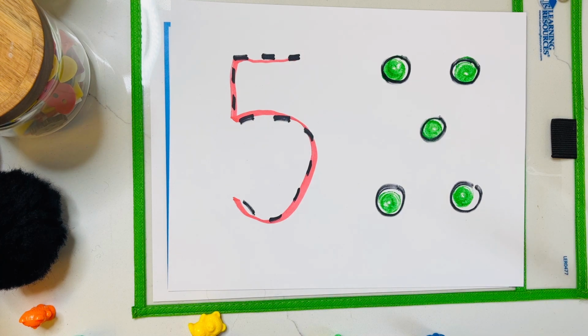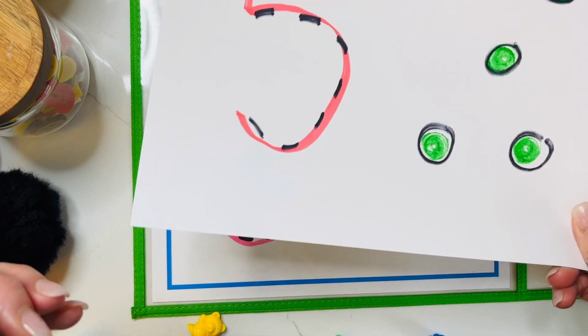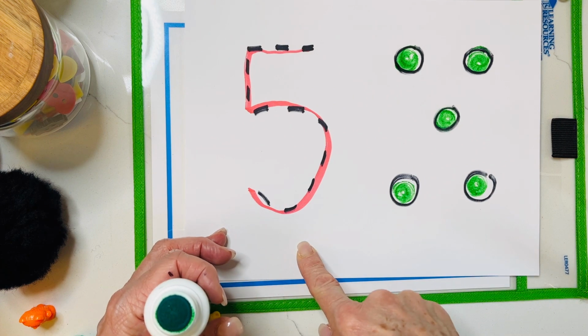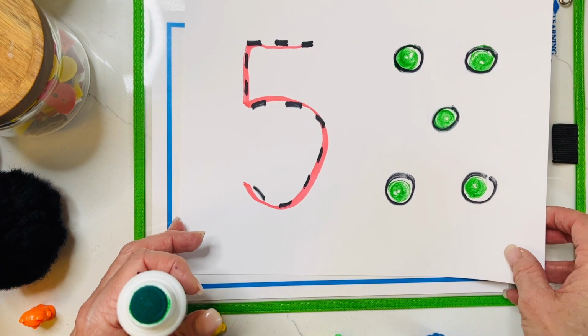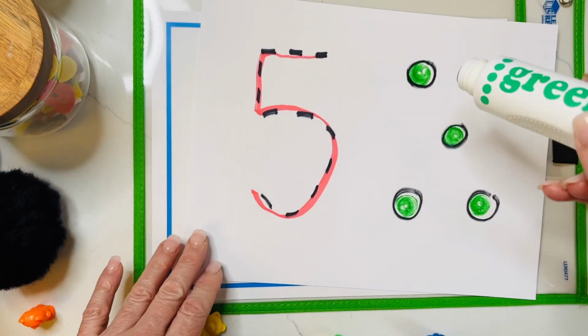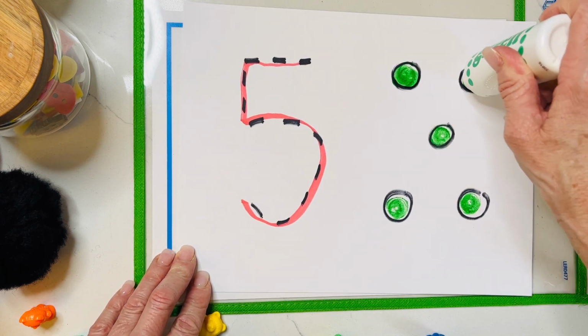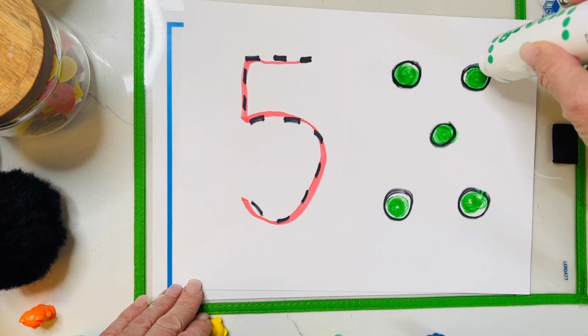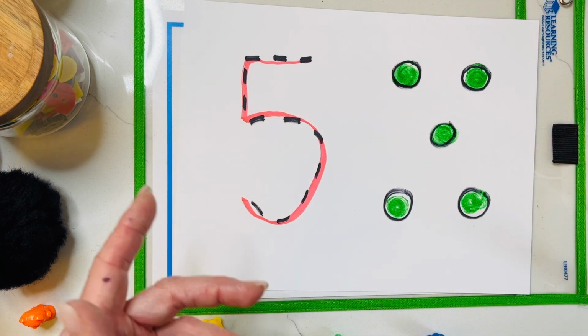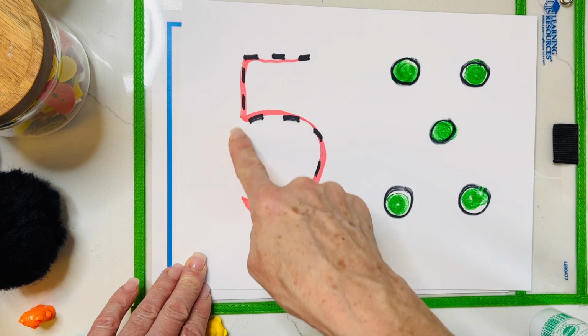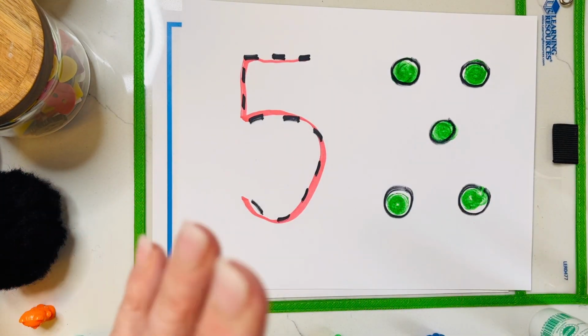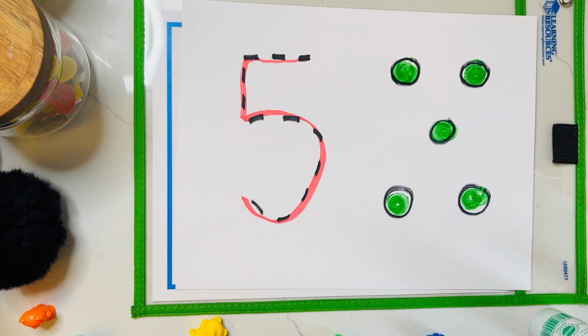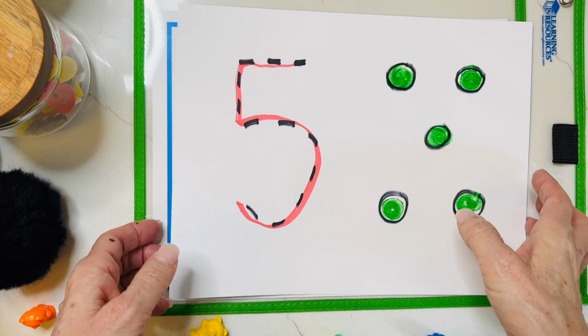You could take it up to your school printer or copy machine and make enough copies, and then they could take it home. You could add the word 5. You could add anything you want. But there again, this is a little more concrete because you're doing an action by making the dots yourself, right? You could roll Play-Doh and make the 5. Whatever you want to add to make this super duper concrete, you can do that.